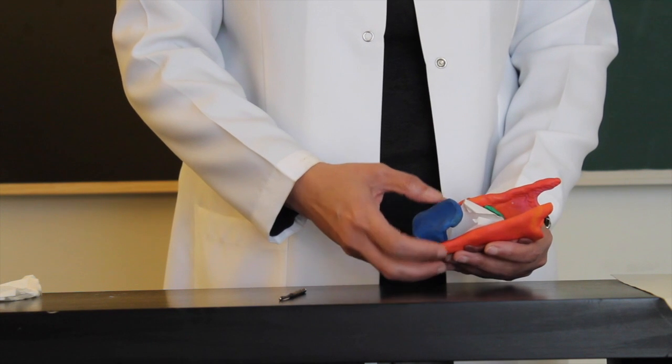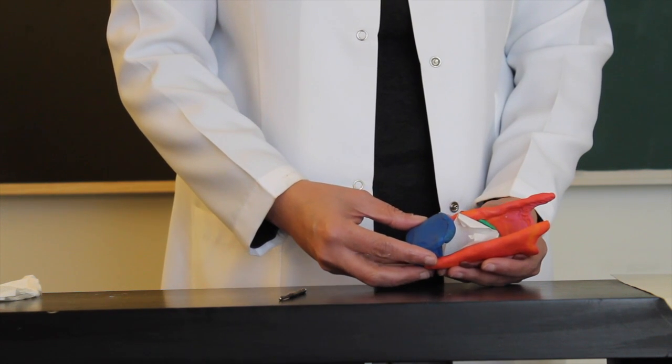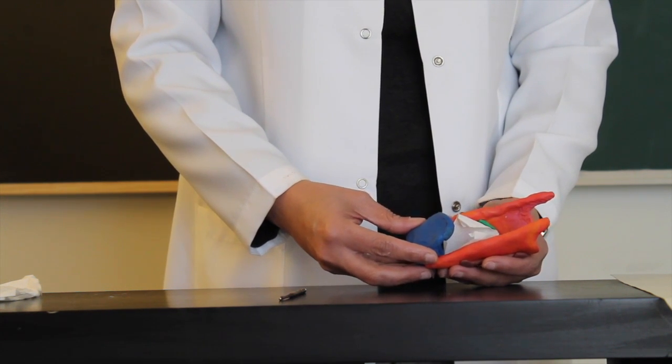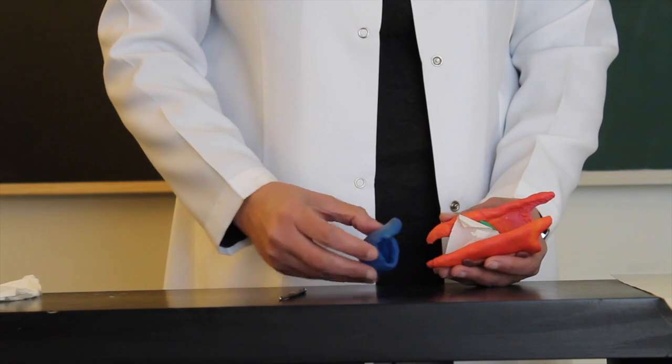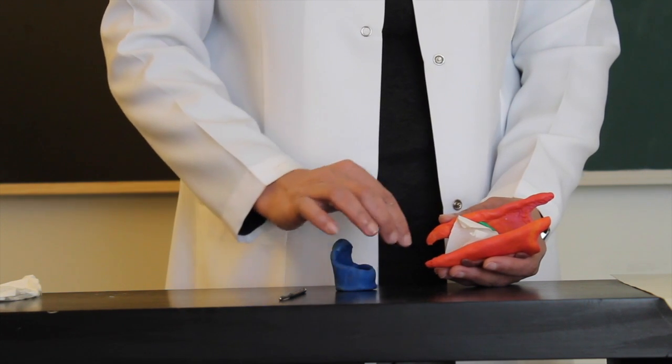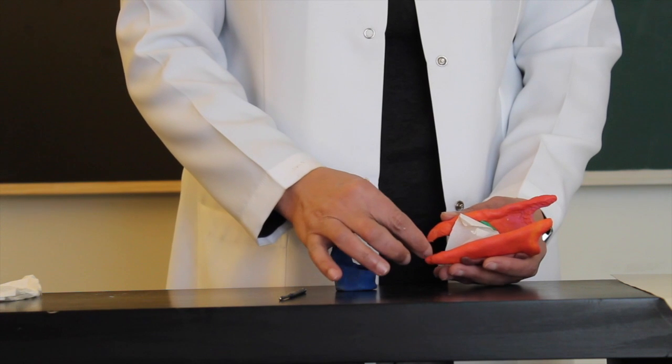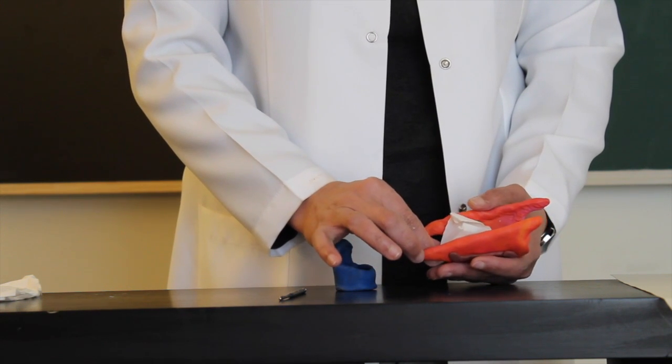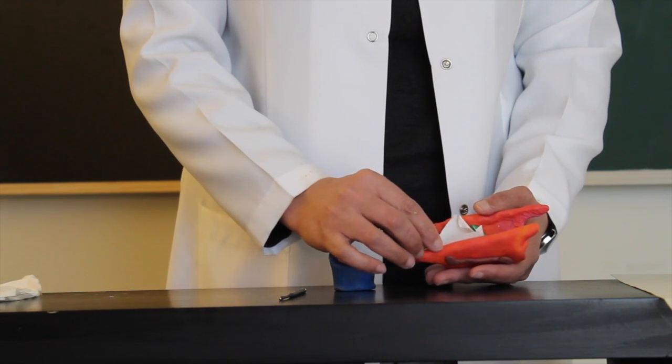Let me remove the cricoid cartilage also. We have this imagination that the cricoid arch is there. Now look at this.